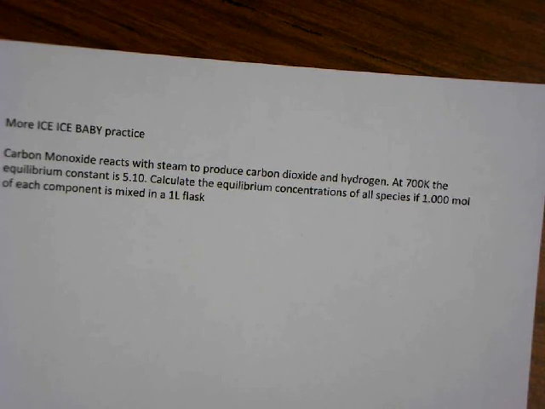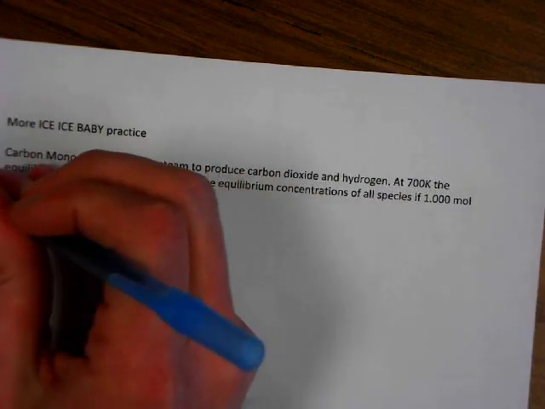Carbon monoxide reacts with steam to produce carbon dioxide and hydrogen. At 700 Kelvin, the equilibrium constant is 5.10. Calculate the equilibrium concentration of all species if 1 mole of each component is mixed in a 1 liter flask. A lot going on here. Where would you start with this problem?